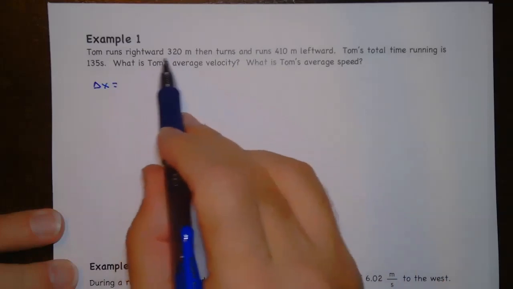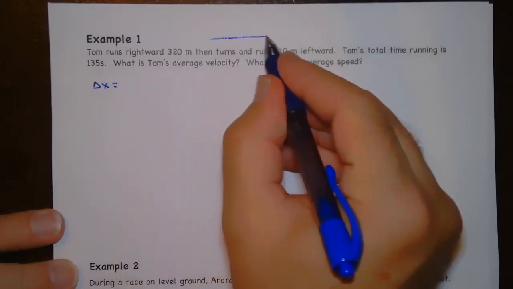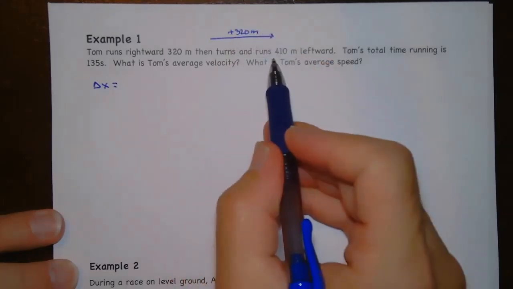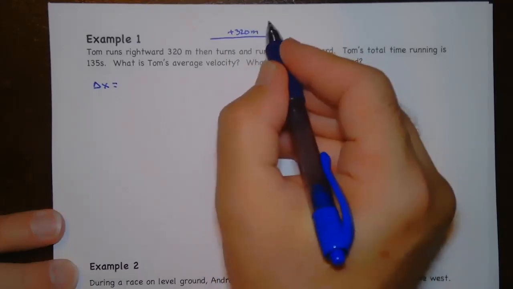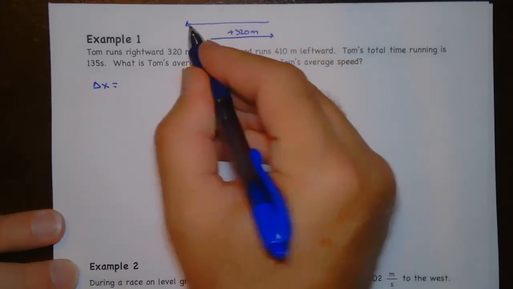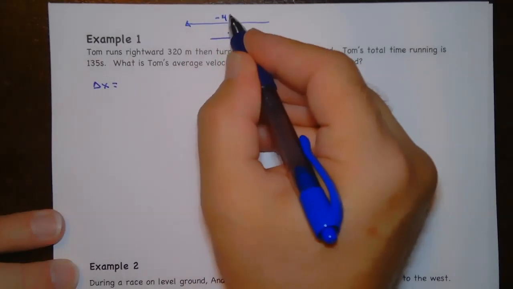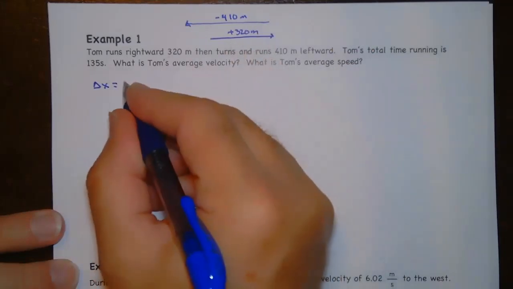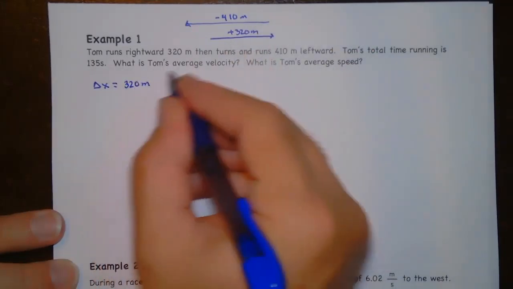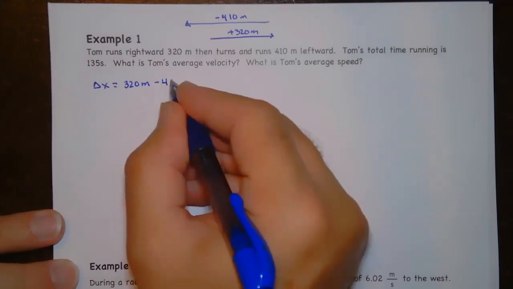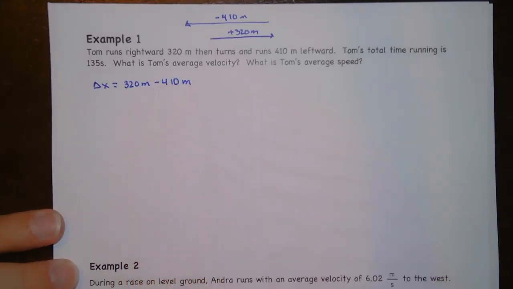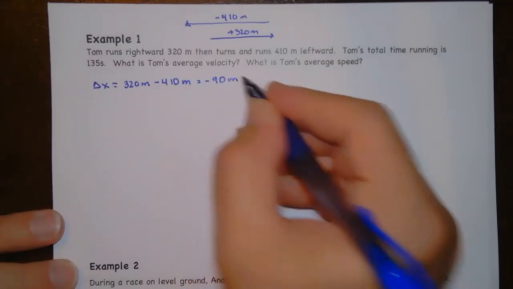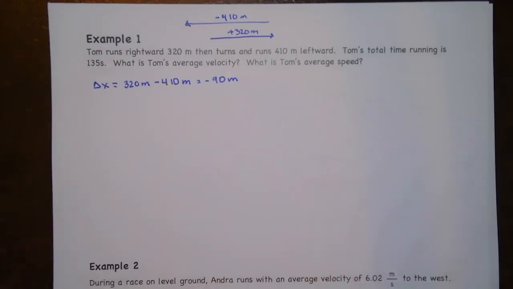Okay, so we know he went rightward 320 meters, so he went right, so plus 320 meters. And then he turns and runs 410 meters leftward, so that's going to be a little bit more, so I'm going to draw it a little bit longer. And then that'd be minus 410 meters, right? So we're going to take the positive 320 meters and we're going to minus 410 meters, and that would give you negative 90 meters. And you can put that into your calculator.